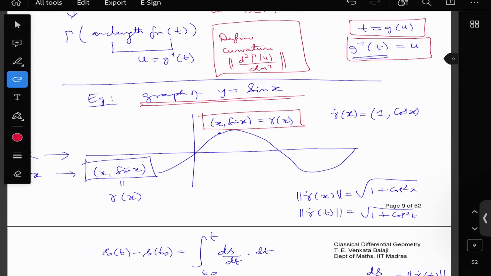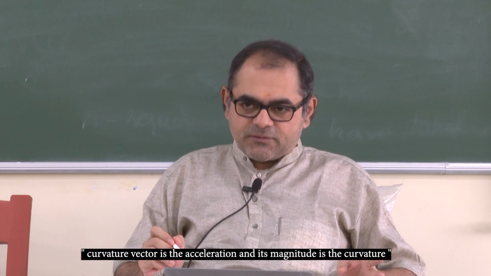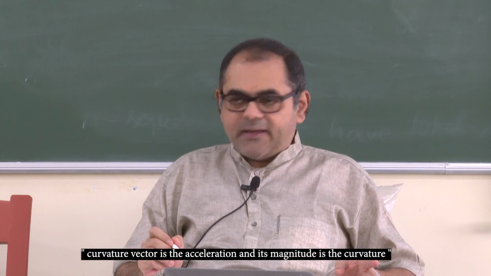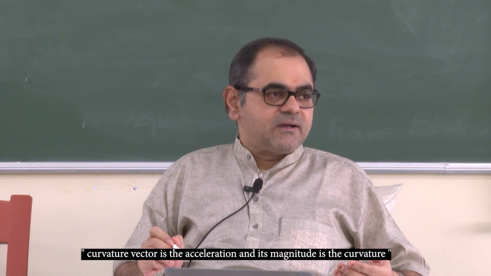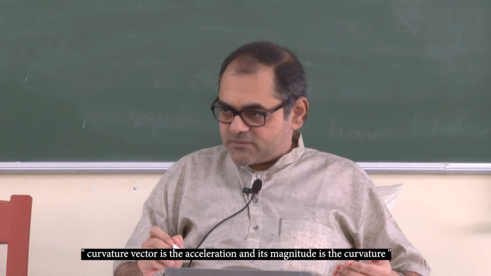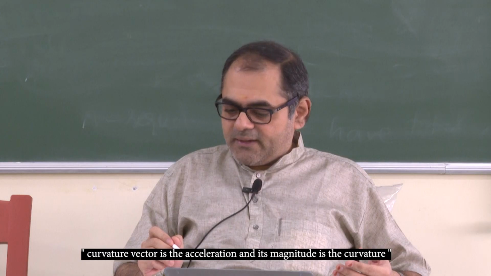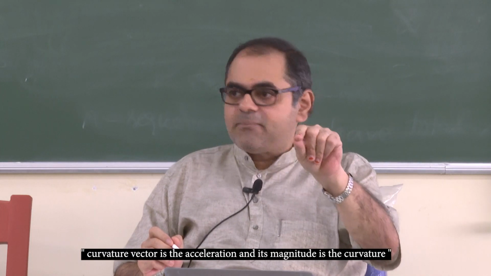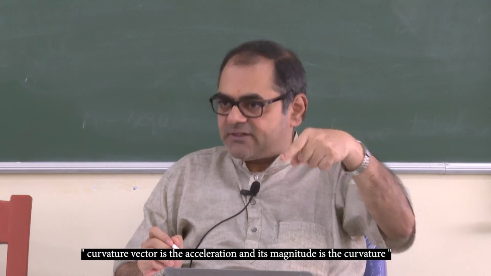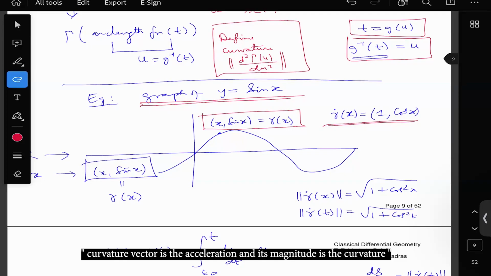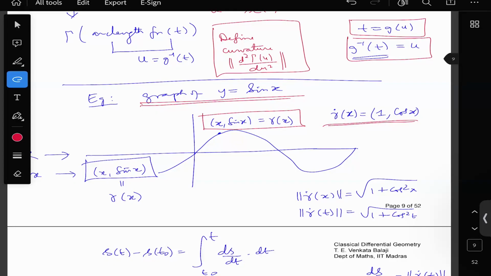Then what happens is that if you calculate gamma dot with respect to the parameter, you get (1, cos x), and because there is this 1, it's never going to vanish, so it's a regular parameterization. This is true for the graph of any function. It will always be a regular parameterization, because the independent variable will be the parameter, and when you differentiate with respect to that, you will get 1. So one component of the velocity is always 1, so it'll never vanish, so it will always be regular.